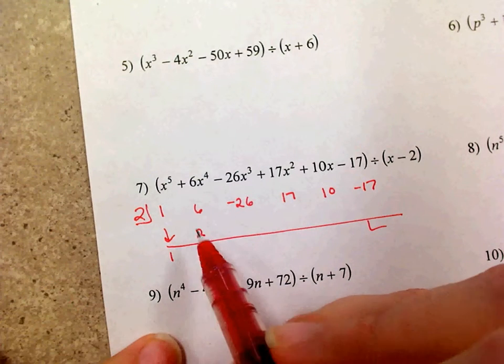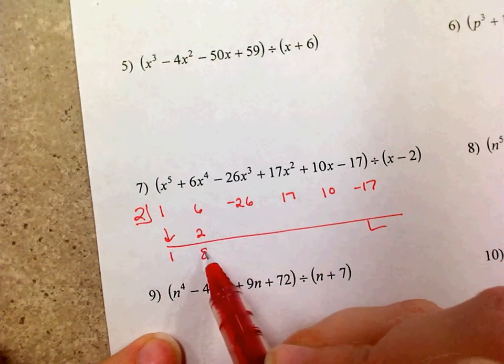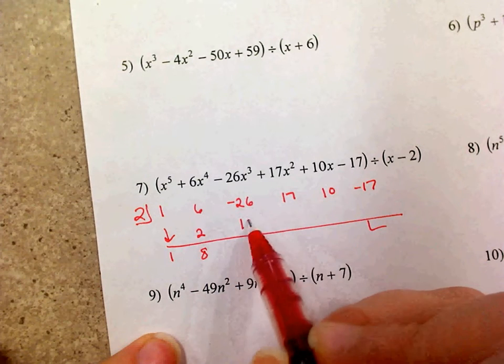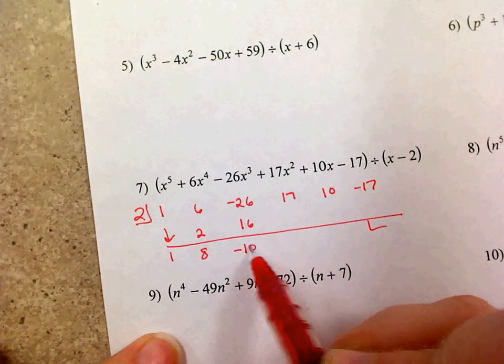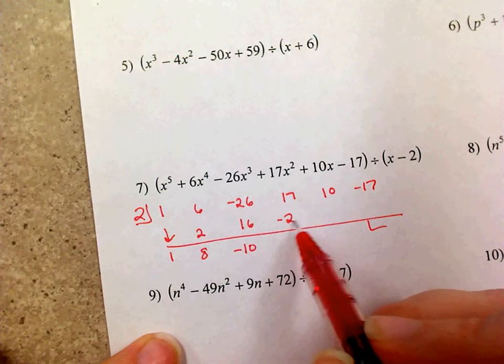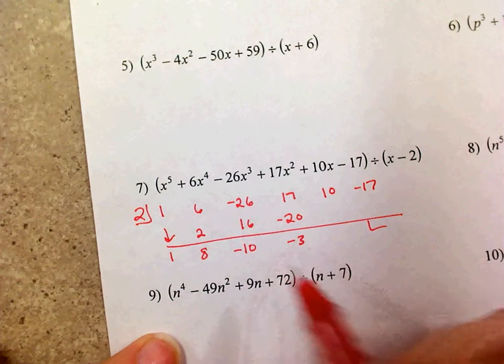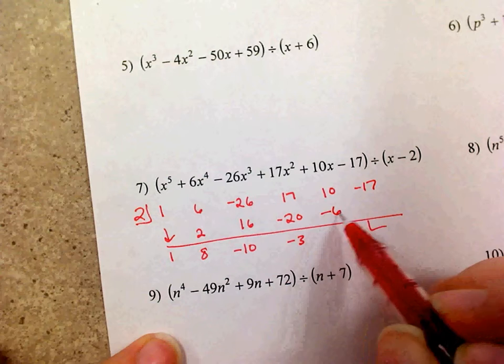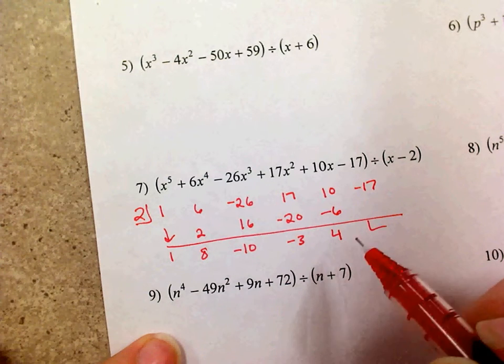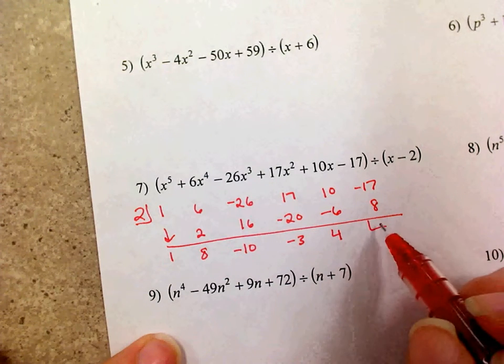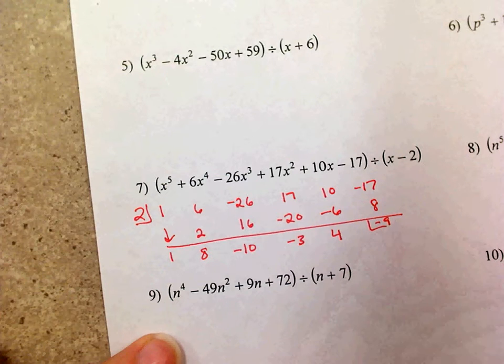And then 6 plus 2 is 8. 2 times 8 is 16. Add these up and I get -10. Multiply and I get -20. Add and I get -3. Multiply and I get -6. Add and I get 4. Multiply and I get 8, which leaves me with -9 as the remainder.